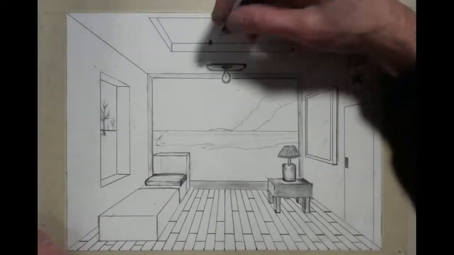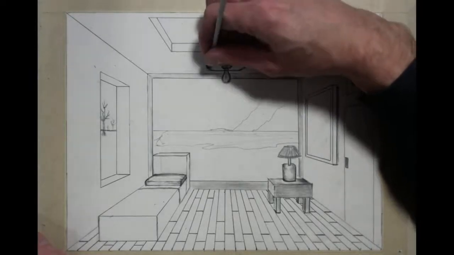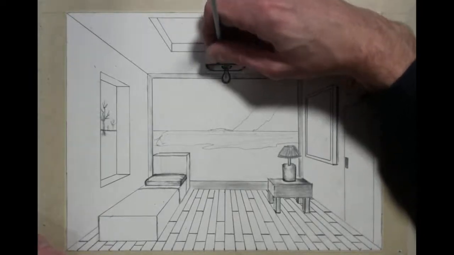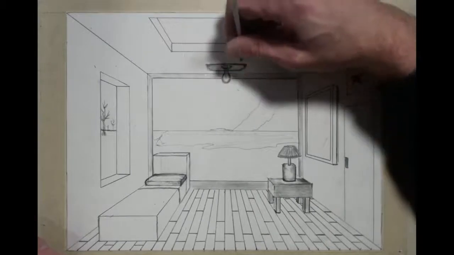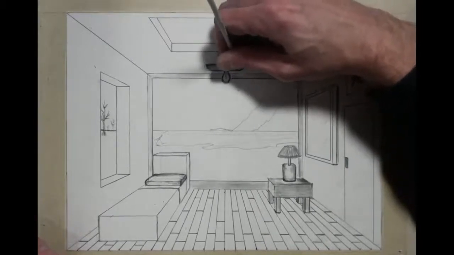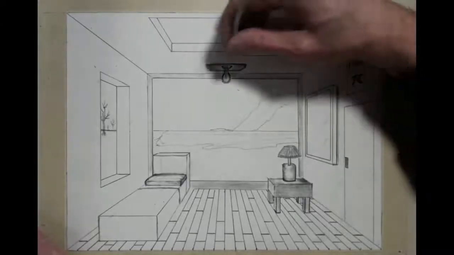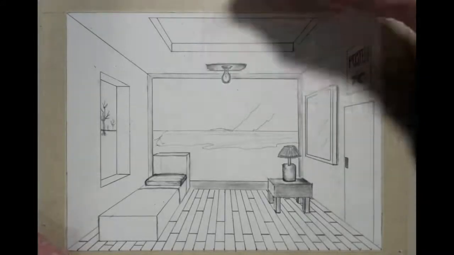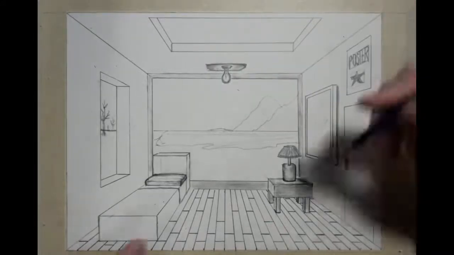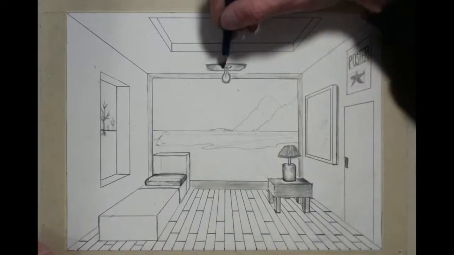Now, if you want something to look metallic, just remember how we did that with the soda can. So for something to look metal, you want to work with the curve of the object, and the tonal shading is a good way to do that.